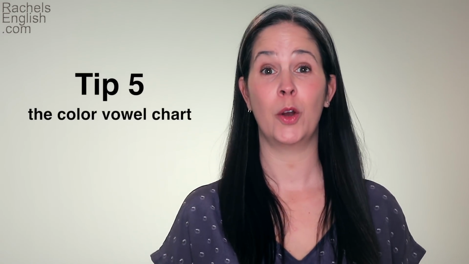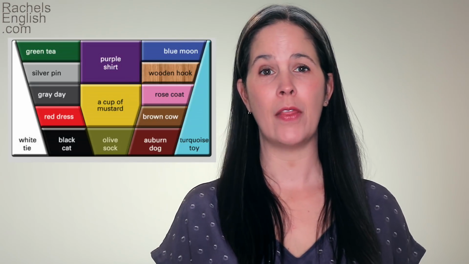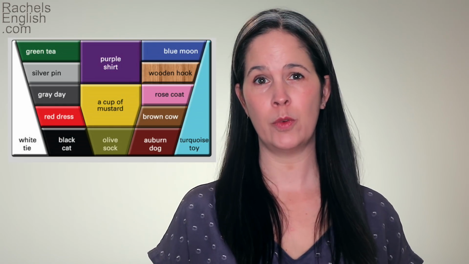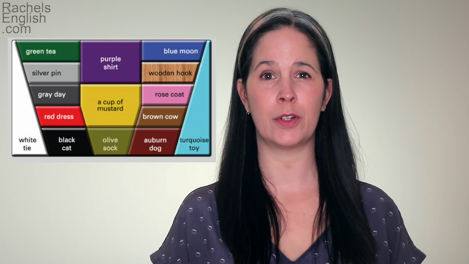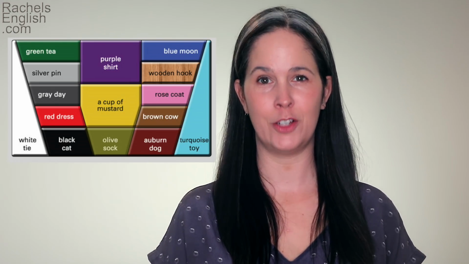And tip number 5, the color vowel chart. What is that? I didn't make it up. It was created by other teachers, and they've come up with a color and a noun for each vowel or diphthong. When you learn words, you think about what vowel or diphthong sound is in the stressed syllable, and you categorize it that way in your mind.